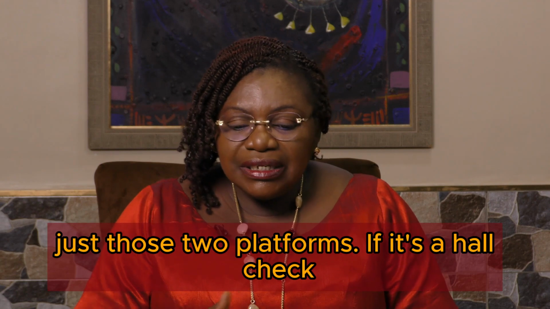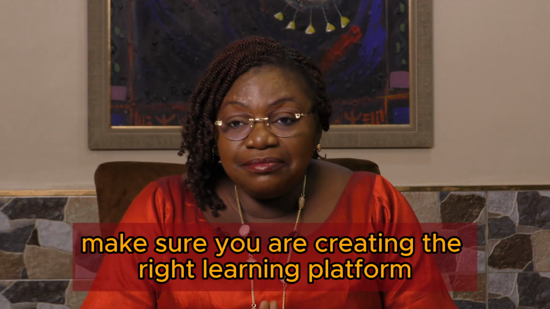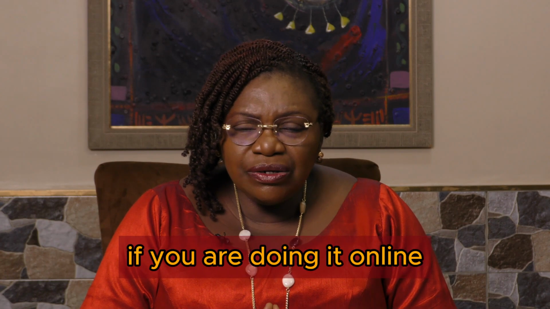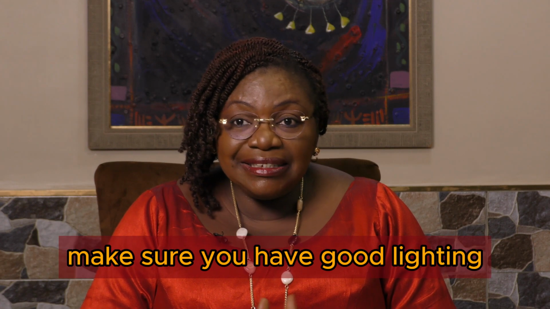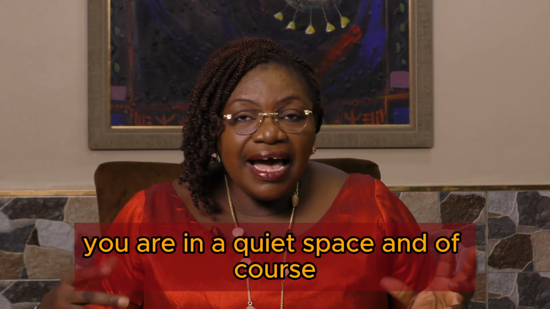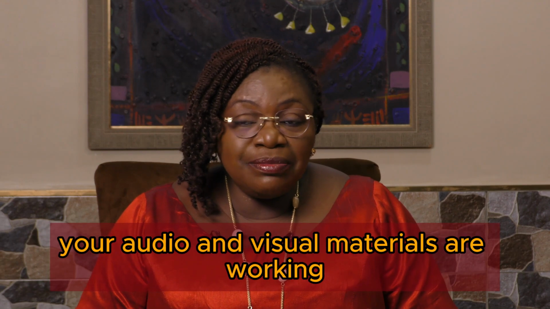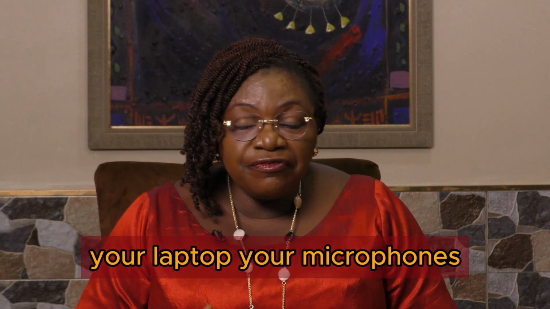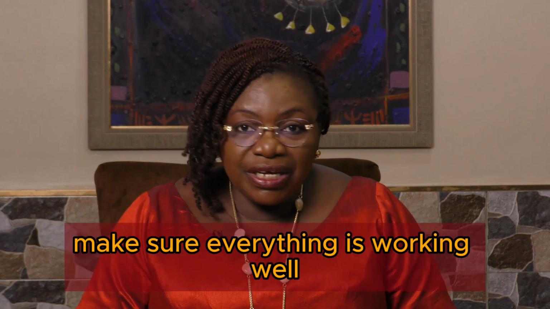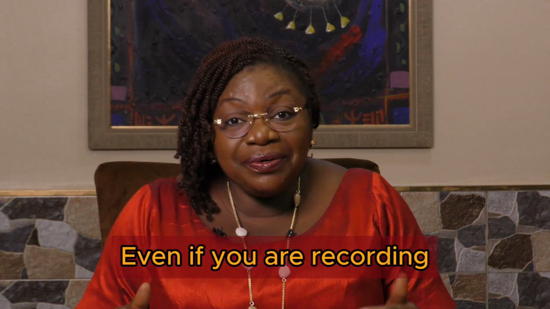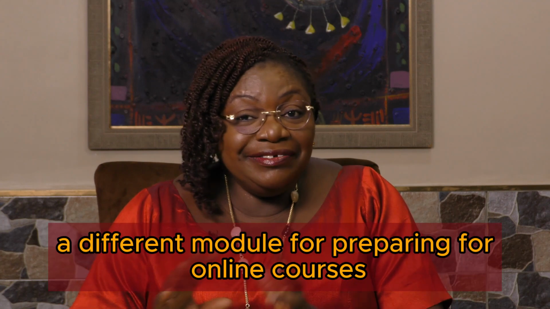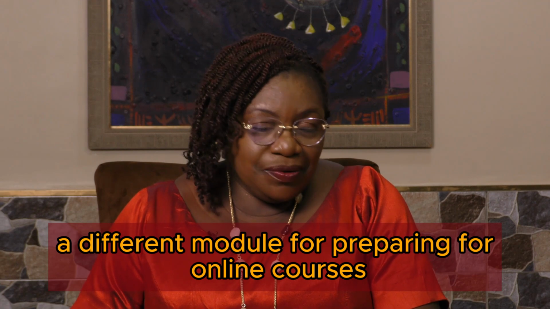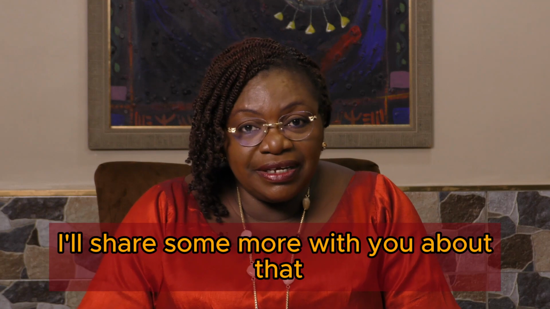If it's a hall, make sure you are creating the right learning platform, the right ambience for learning to take place. If you are doing it online, make sure you have good lighting, you are in a quiet space, and of course your audio and visual materials are working, your equipment is working, your laptop, your microphones. Make sure everything is working well. Even if you are recording, make sure it's working. I have a different model for preparing for online courses. I'll share some more with you about that.